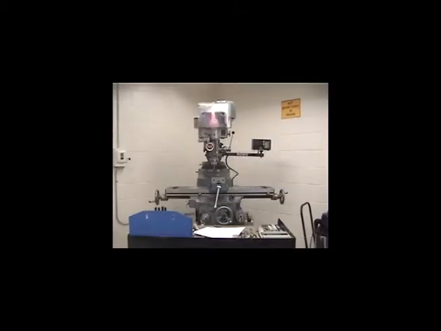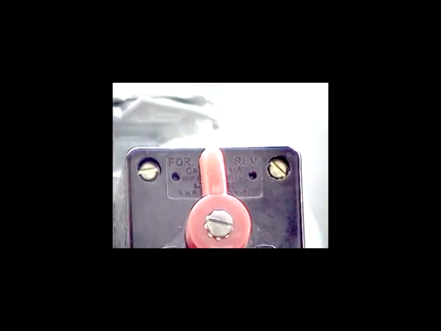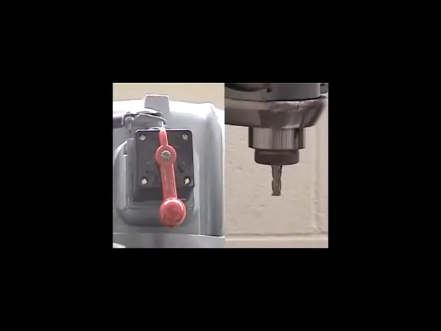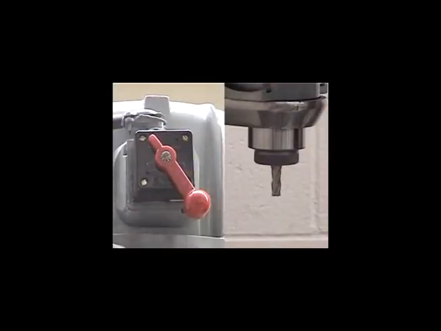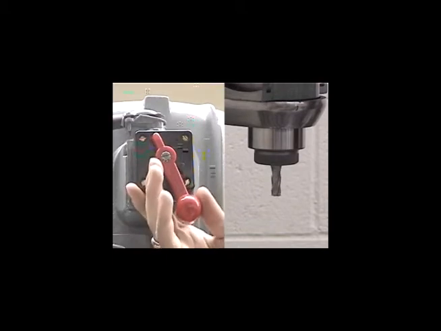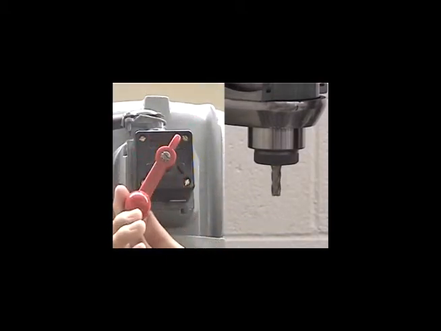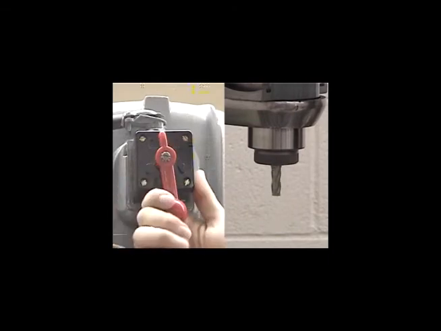The red lever on the top of the mill turns on the quill motor. To turn on the motor in the forward direction, pull the lever to the right. Then, the lever indicator points left to the fore indicator. To turn it on in the backward direction, pull it to the left. The lever indicator points right to the rev indicator. The center position is off.